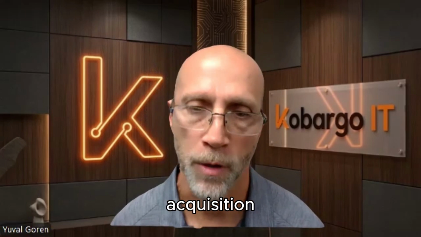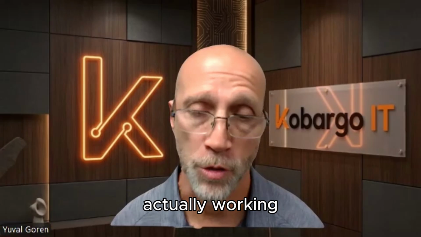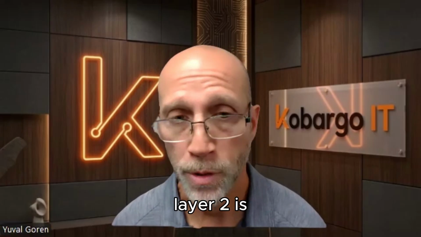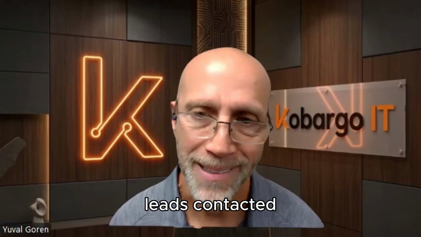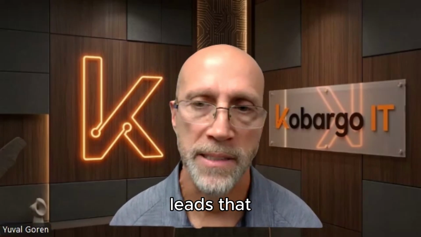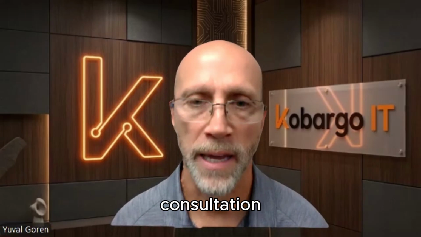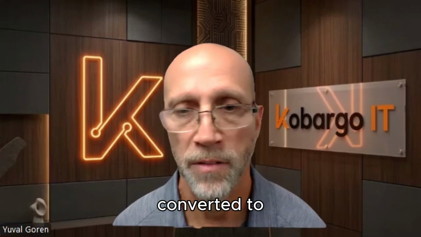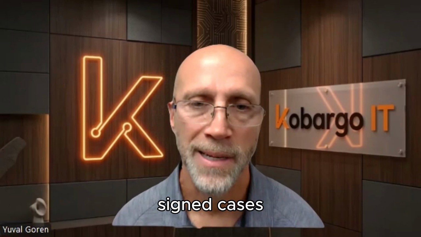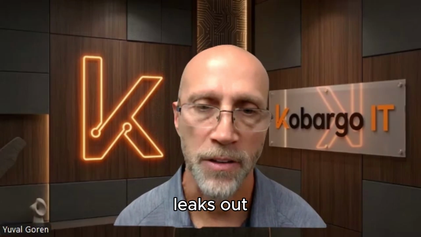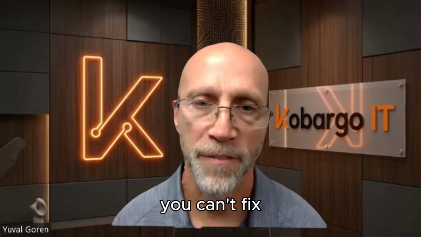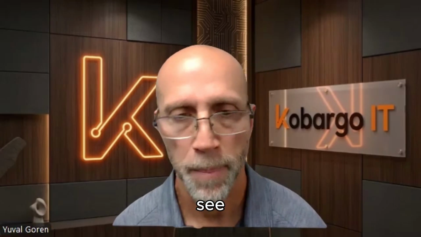This tells you where your acquisition dollars are actually working. Layer two is intake performance. Total leads, leads contacted within 1 hour, leads that converted to a consultation, consultations that converted to signed cases. That intake funnel is where a lot of money leaks out of PI firms. And you can't fix what you can't see.